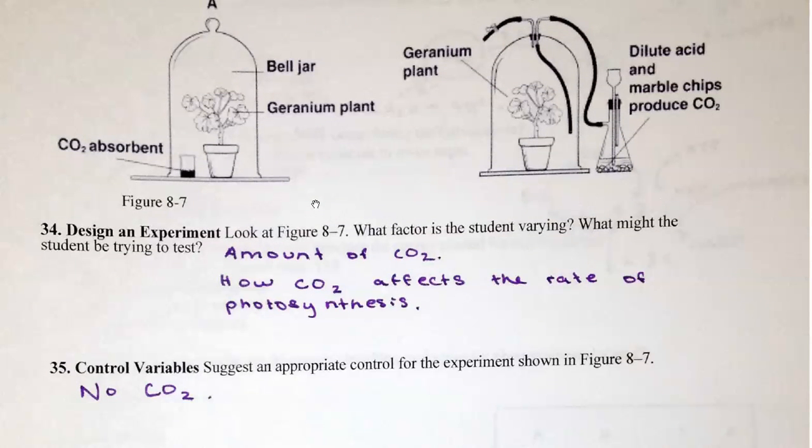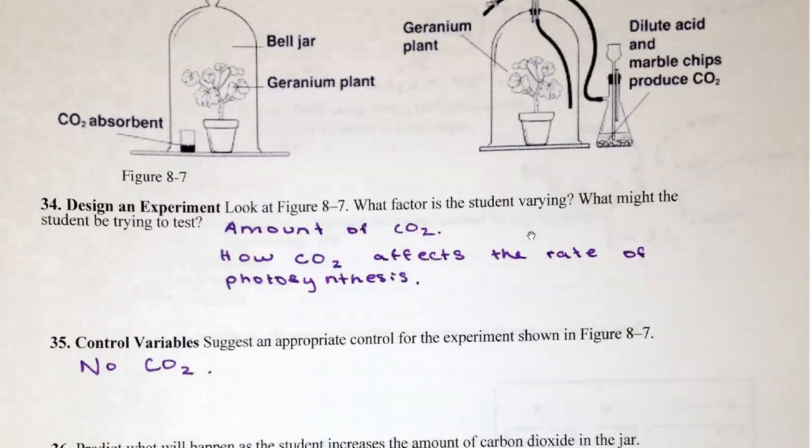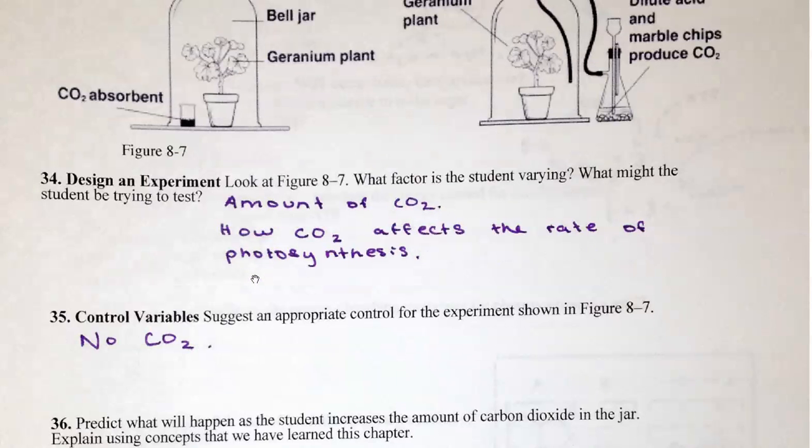In this experiment, guys, if you notice, this is a CO2 absorbent, meaning it's getting rid of all of the CO2. Well, in this one, the experimenter is going to be pumping in CO2. So what the student is changing is the amount of CO2 that the plant is being exposed to. So something that the student could be testing for is how CO2 affects the rate of photosynthesis. Now, the control variable would be that there is no CO2. Okay, because if the plant still grows with CO2, there's something else that's affecting it.